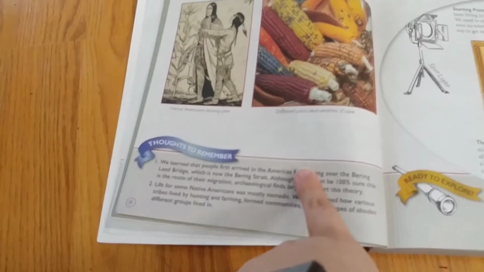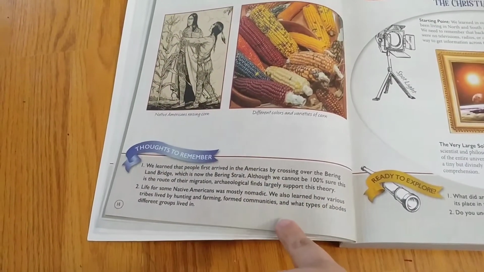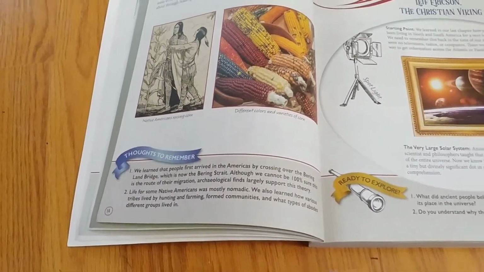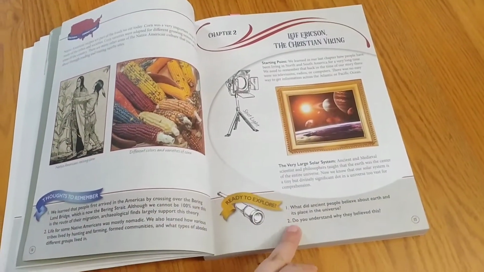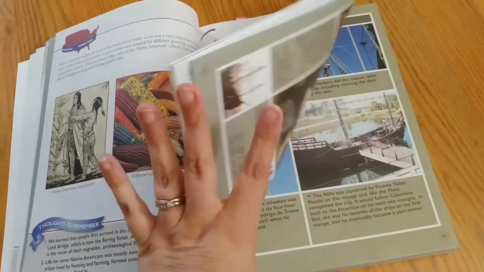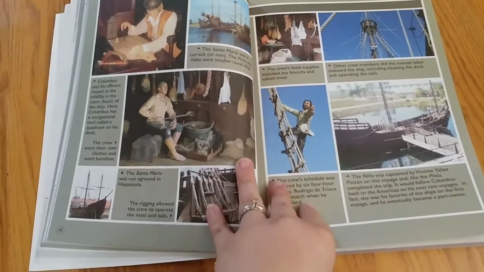So just some digging deeper, if my camera would focus. What did we learn? Just some other questions you can ask your kids. And then it goes on to the next chapter that you'll do the following week. So, like I said, there's tons of pictures. This one is about Columbus, life on the ship.